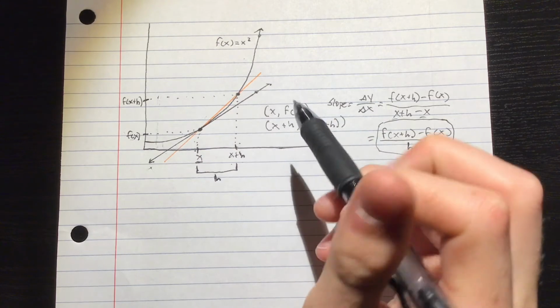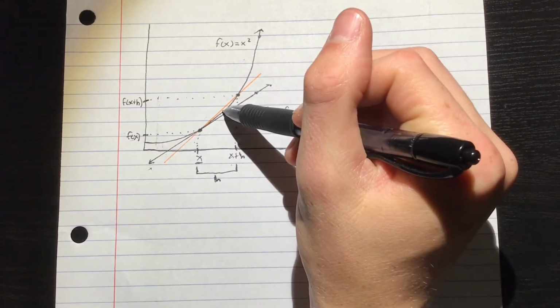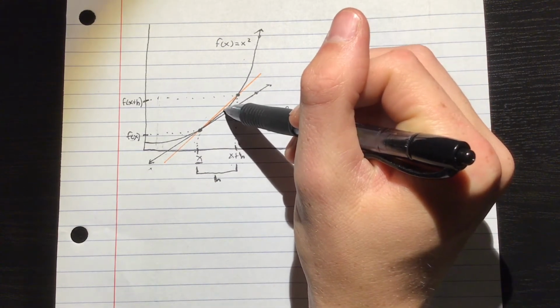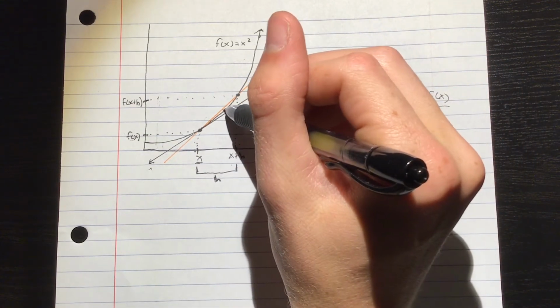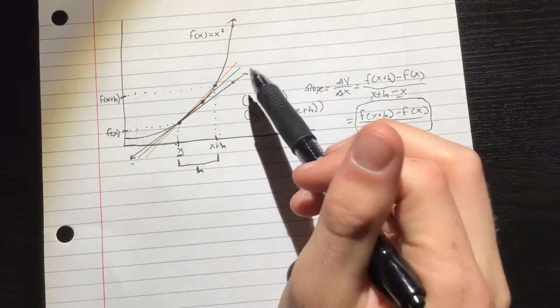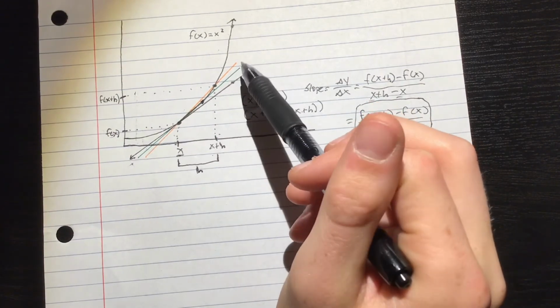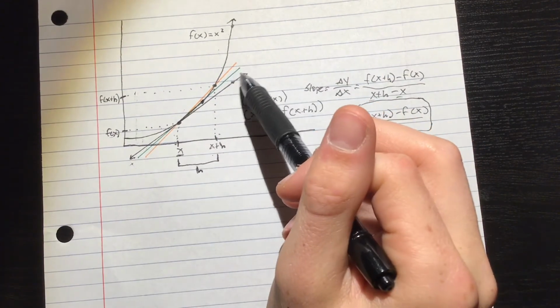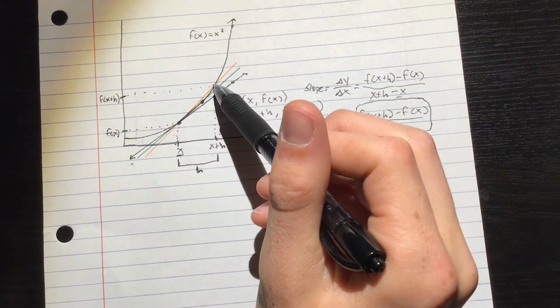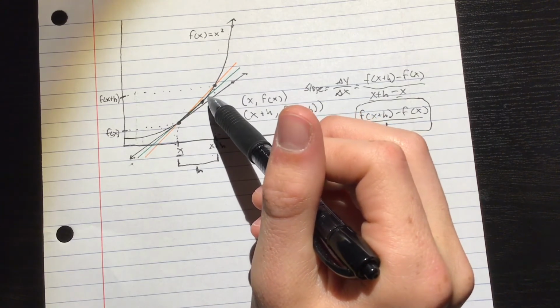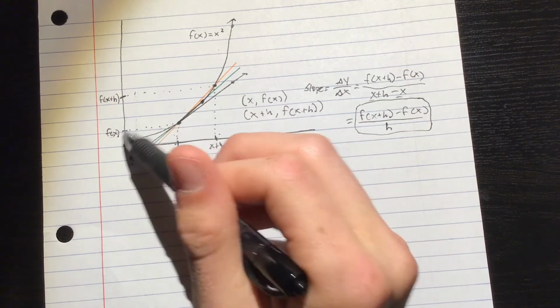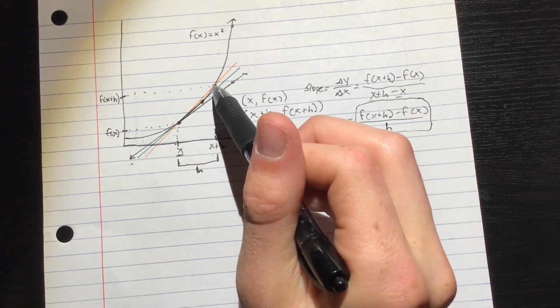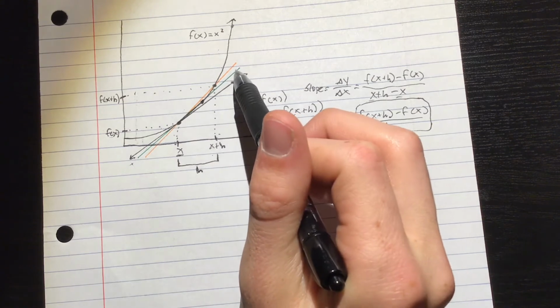What if we went closer to our x value and drew a point right over here? So now if we picked a point right here and I connect the two, now this new green line is even more accurate than this orange line is to this black line. So we move this point further to the left along the curve, closer to our x comma f of x. We move this point over here and got a more accurate slope.